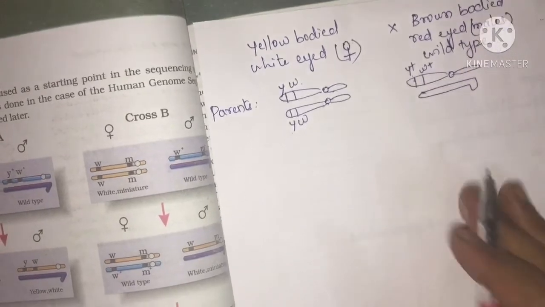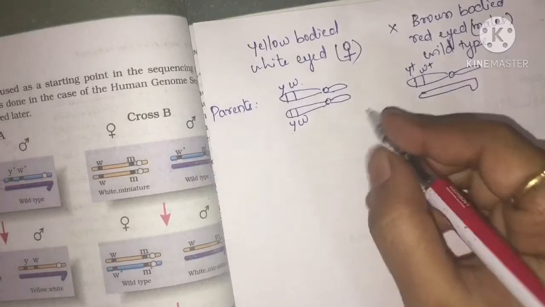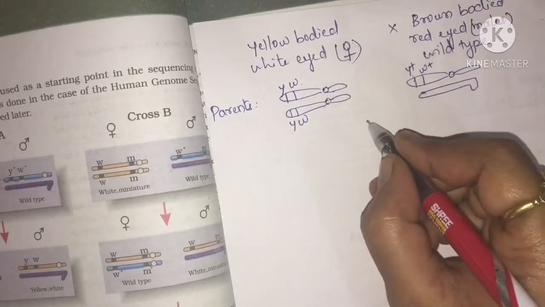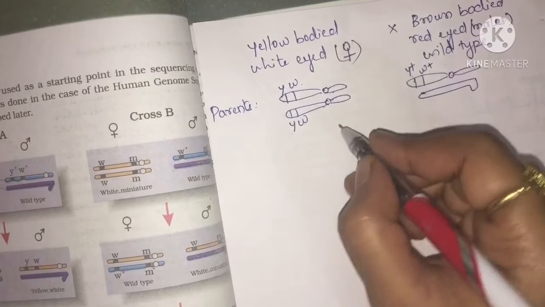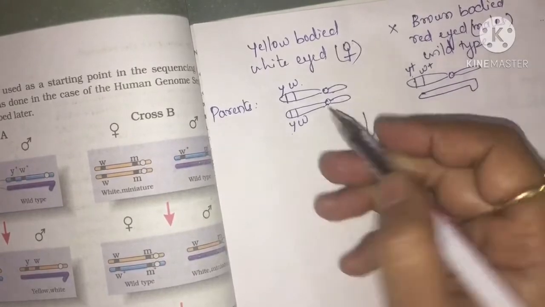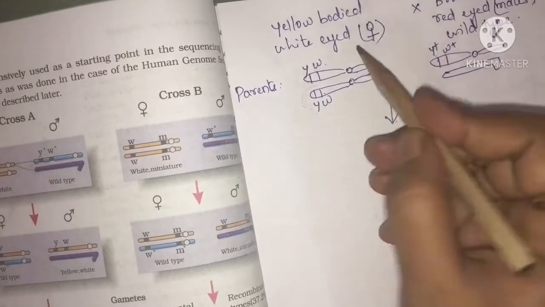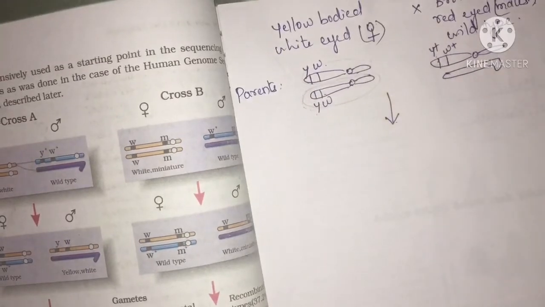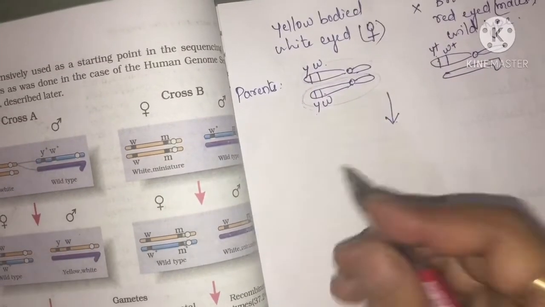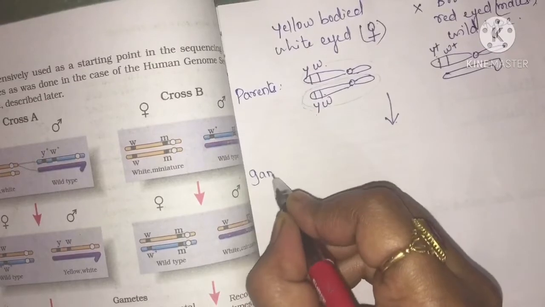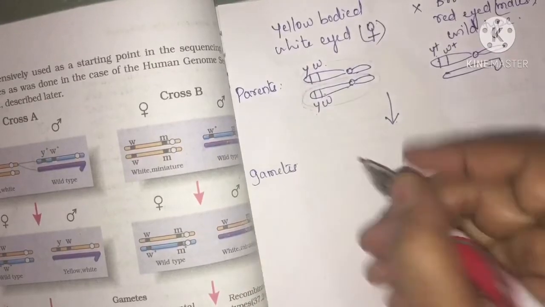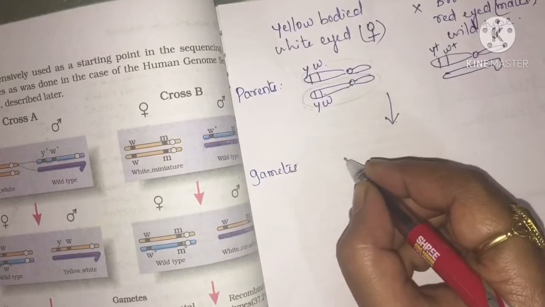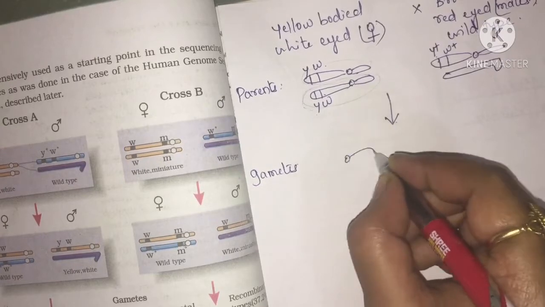Okay, now what happens in this? If you imagine they produce, now what will we write? We'll write about the gametes. The gametes will be the same, right? This will be acting as one gamete, and this will be acting as another gamete. I will show you those gametes also, if not, you will get confused. Production of gametes is not there in your textbook. You will find something like this.